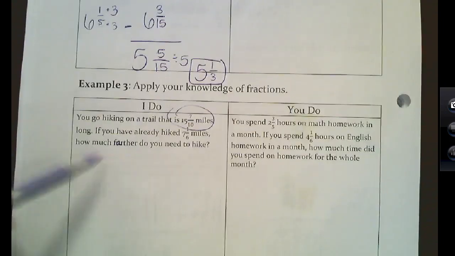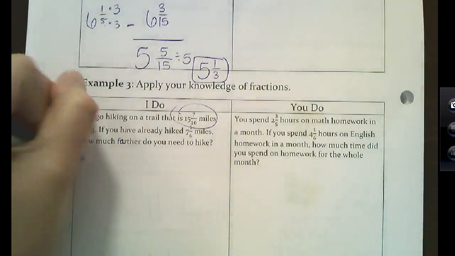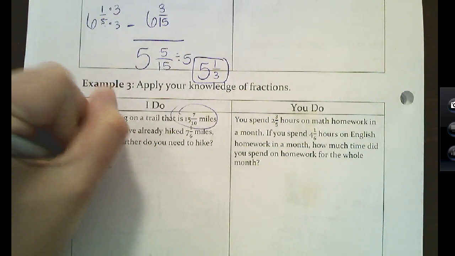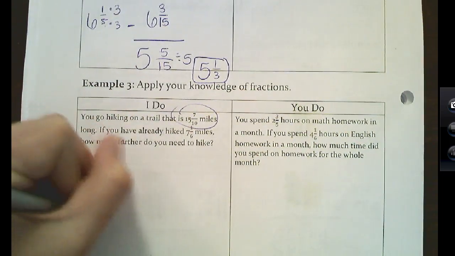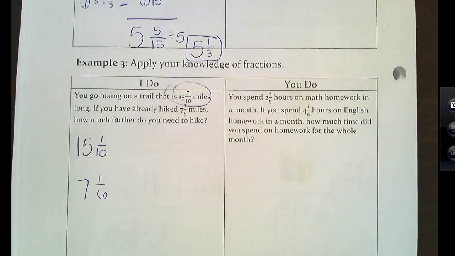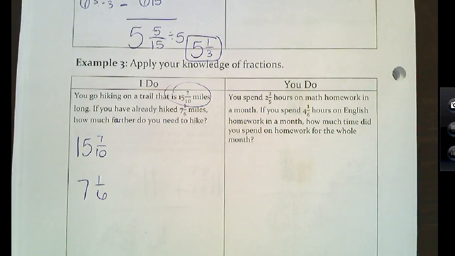I see a lot of thumbs down. We need to subtract 15 7/10 minus 7 1/6. You guys are going to go ahead and do this subtraction on your own. Once you are done with the subtraction, you're going to have one of your 2 teachers come check your answer, and then you have permission to get going on the homework.